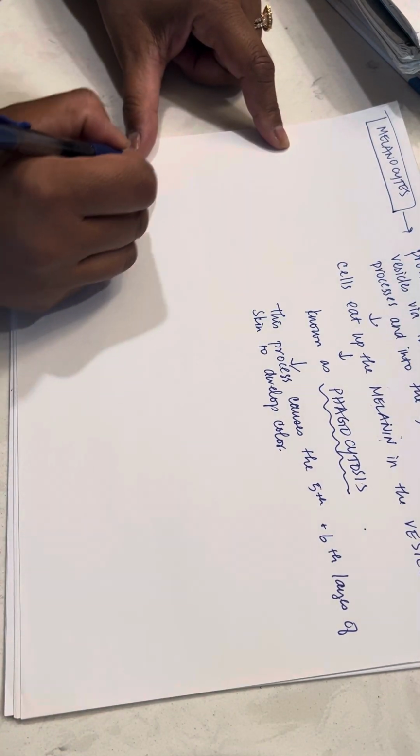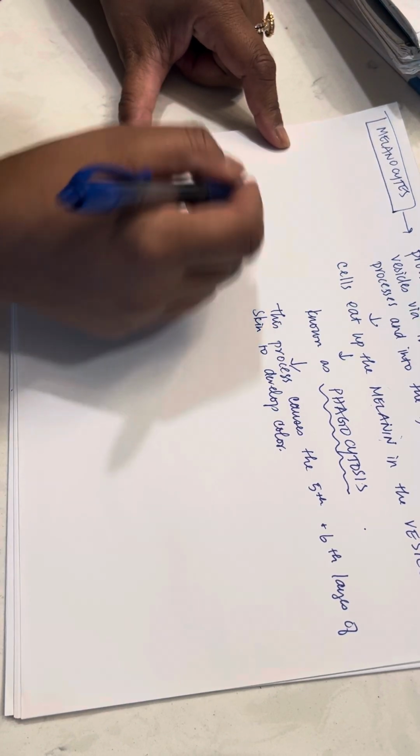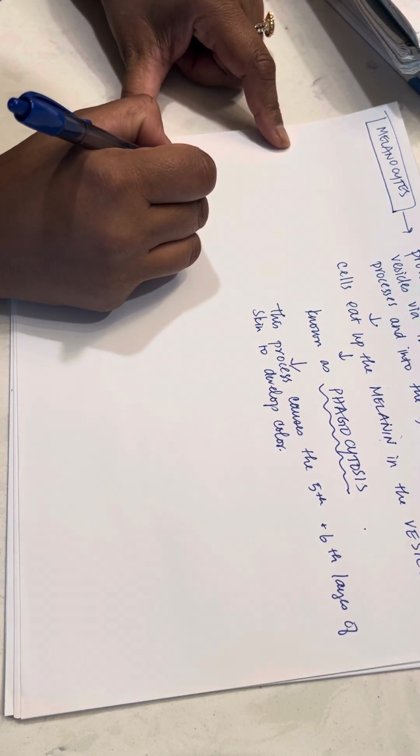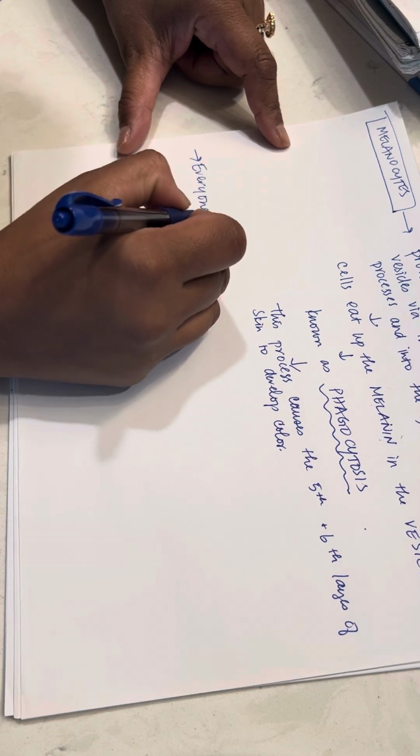Okay. And some of the stuff I'm saying is just what I already said. I'm just going to put in notes so that you have it. So everyone has about the same number of melanocytes.